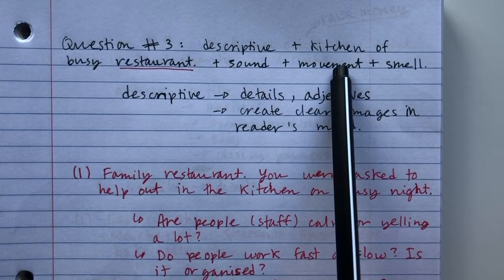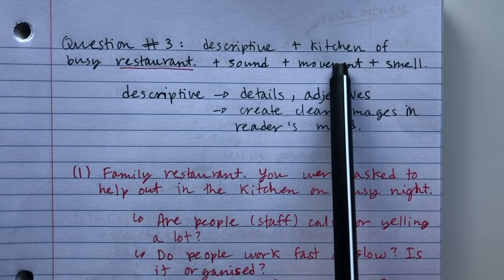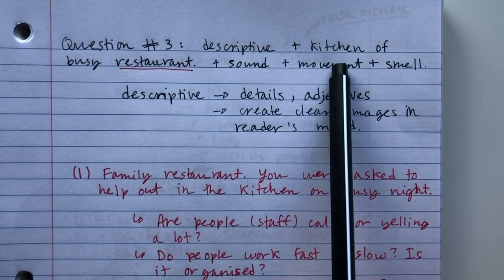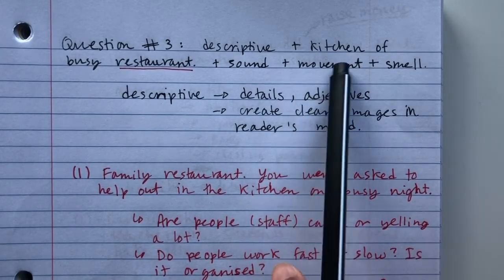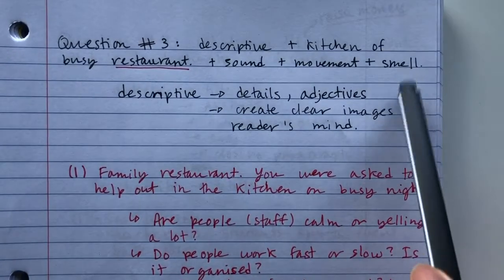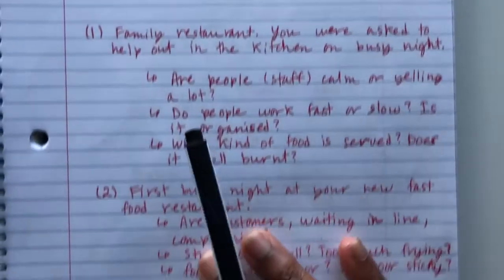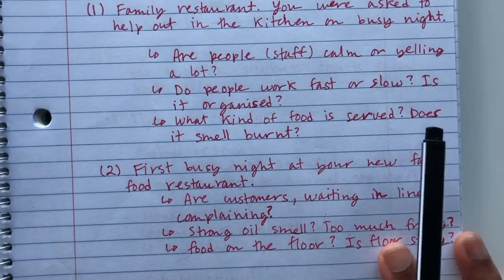You can hear the noise from the stickiness on the floor when people take every step in the kitchen. It's just very sticky. So movement, is it slow? Are people's hands working fast? And then the smell, we have burnt or oil. Be very descriptive, right?